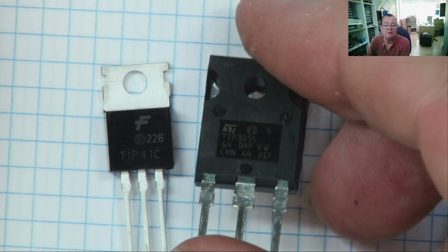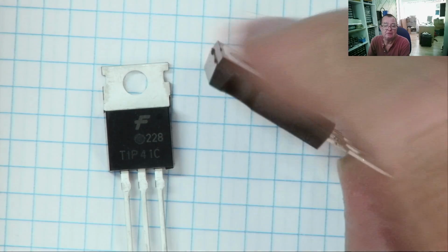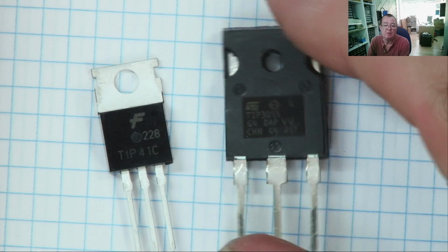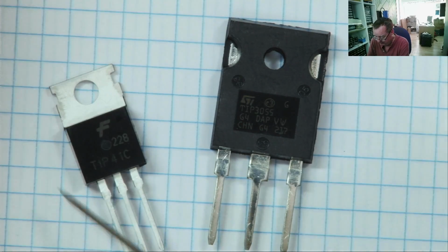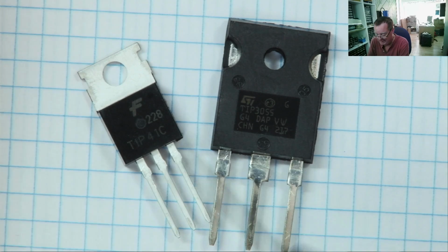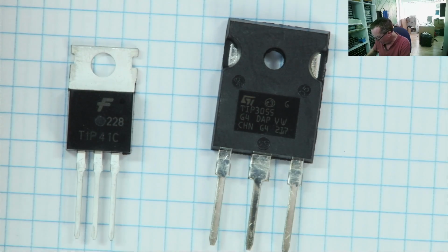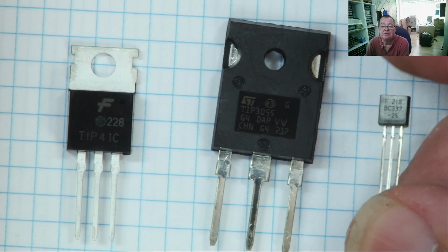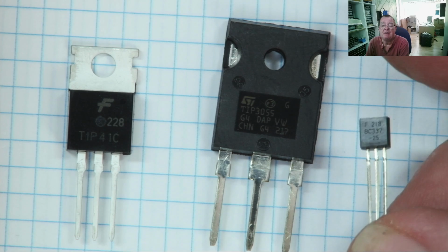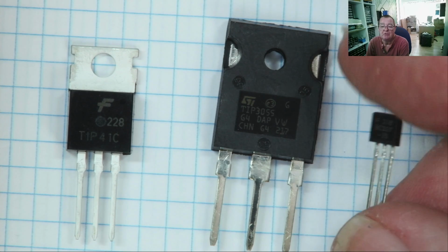And the other one is this one, TIP3055. I can't recall the name of this package, but it's a common one. Usually with power transistors and these types of packages, the pins go base, collector, emitter, alphabetical order, BCE, and that's normal for these. Here is a smaller transistor. This is BC337. This package is called TO92, and again, it's very common.